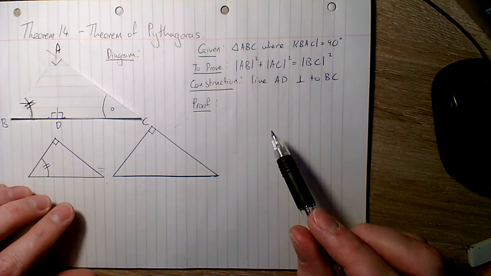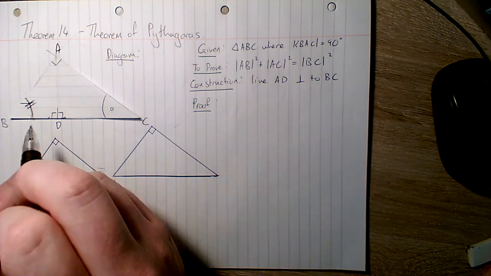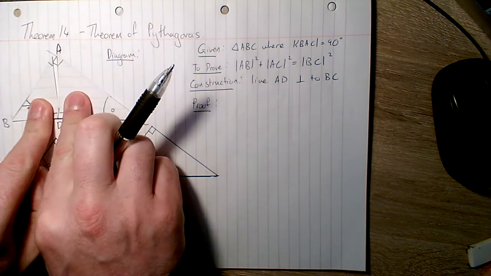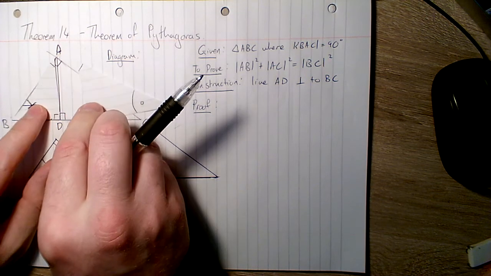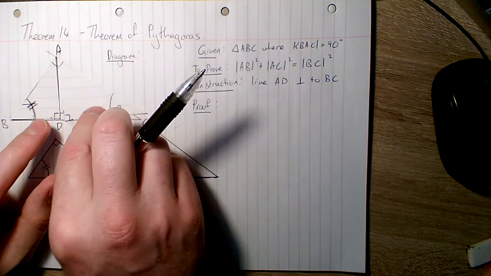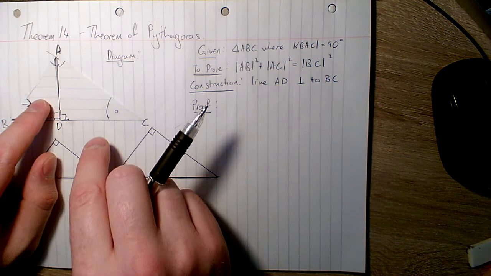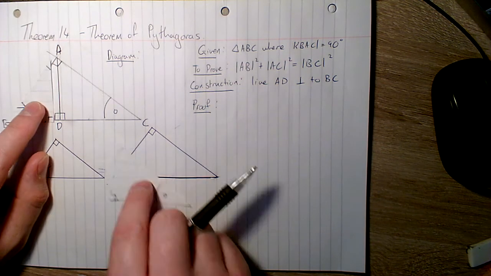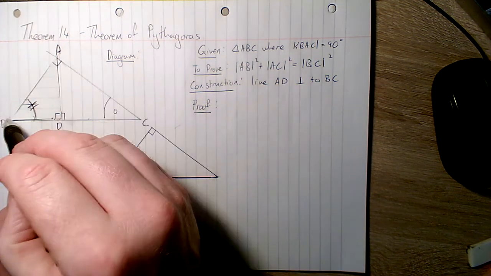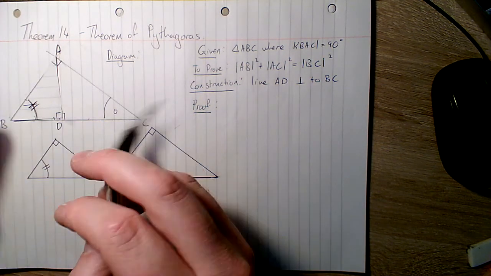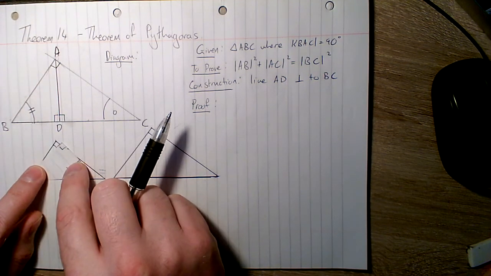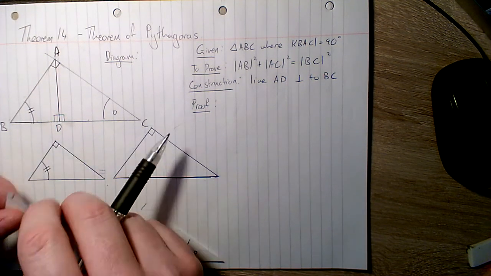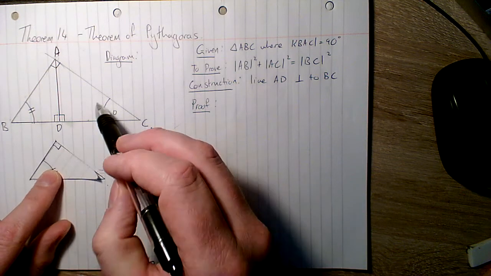So our proof rests on the idea that what we've just done is broken our big triangle up into two smaller triangles, both of which are similar to the bigger one. We'll start off with this small one here, which is the triangle ABD, and I'm just going to spin it around, and flip it over, so that it lines up with the one above.